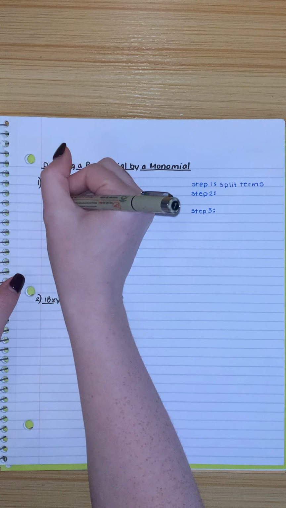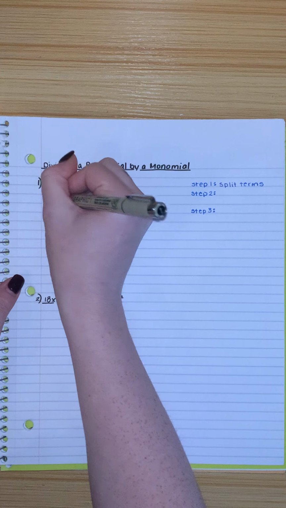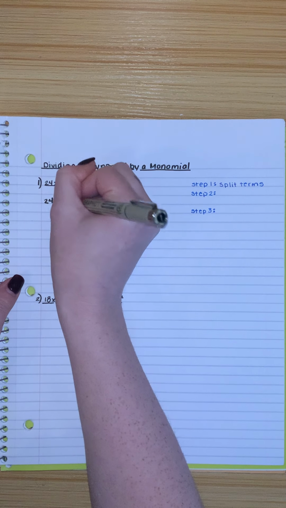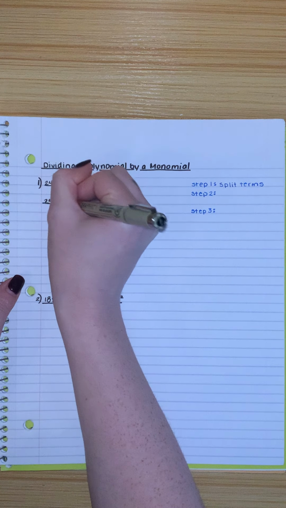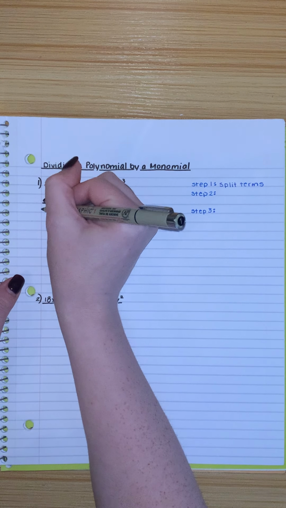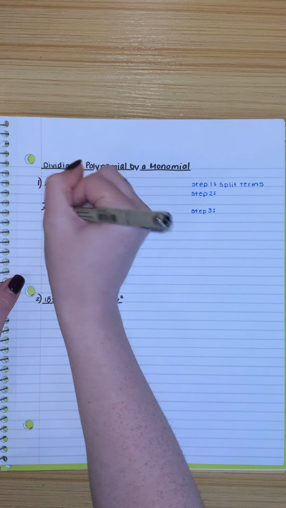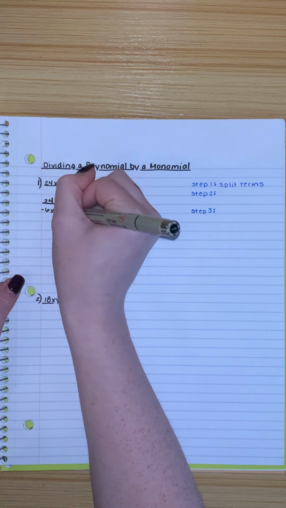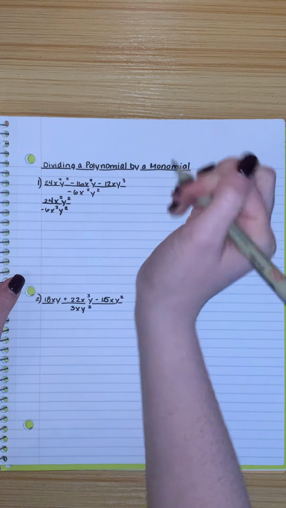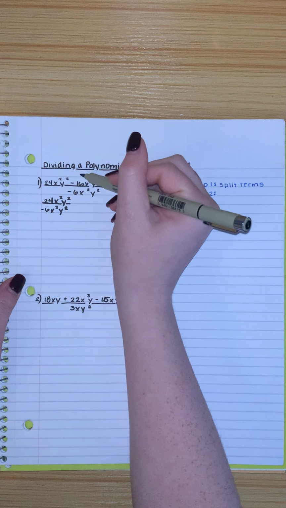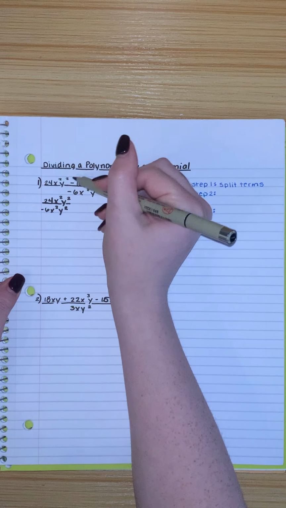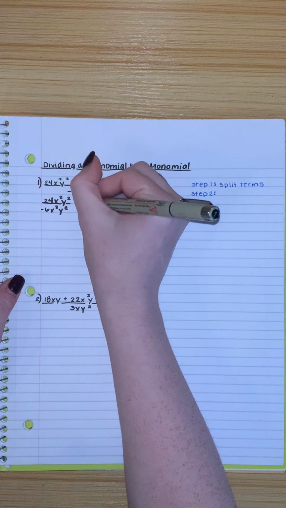And what that'll look like is we just take 24x squared y squared over the denominator, which is negative 6x squared y squared. And now, because this is a negative in the numerator, or a minus sign, we're just going to bring it right down.